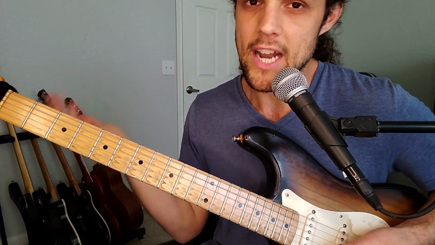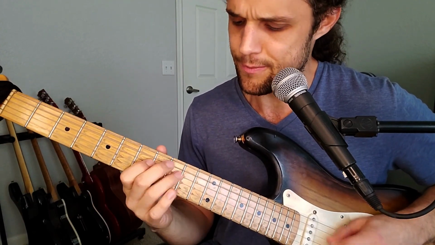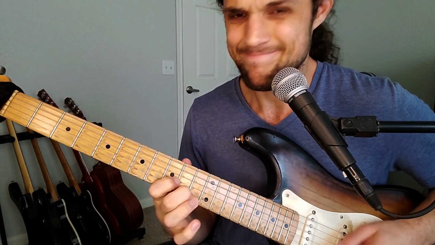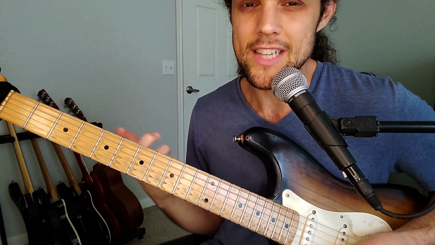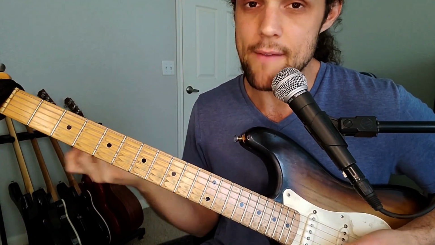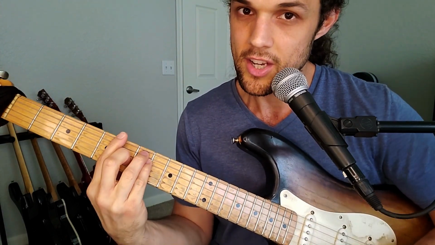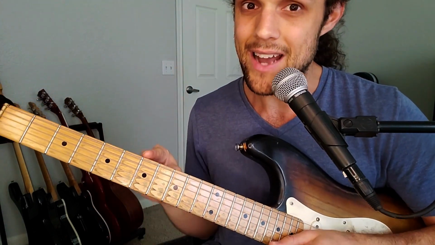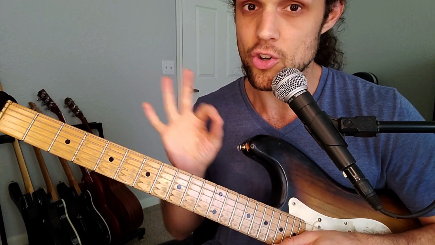It's not stepping on anyone else's territory. So I could do whatever little lick like that and end on the roots or emphasize the roots, and it's always going to sound good over that chord. But that is not the chord we're playing. We're playing a major 7 chord.